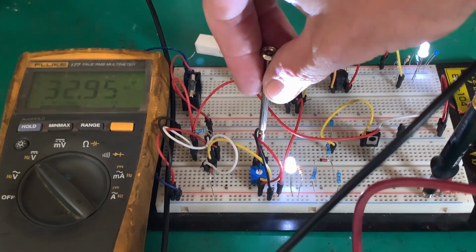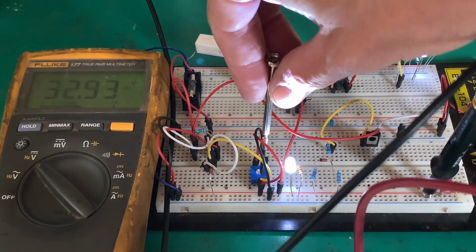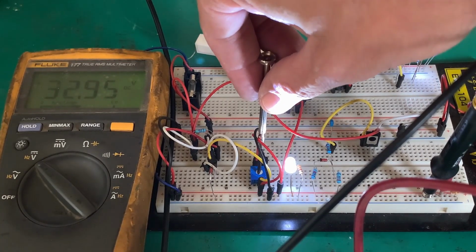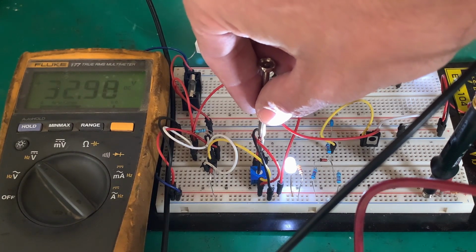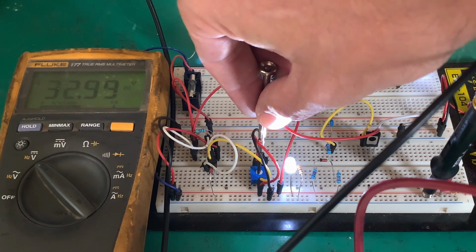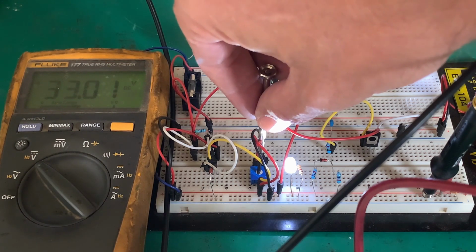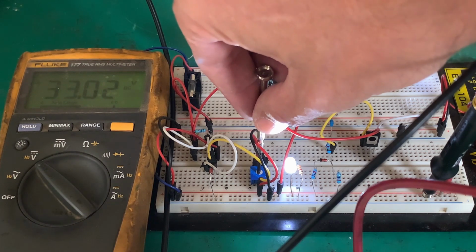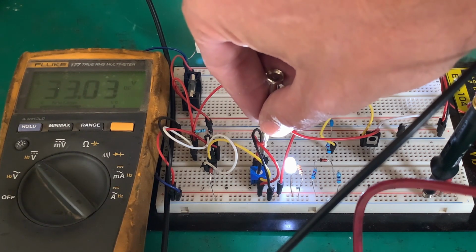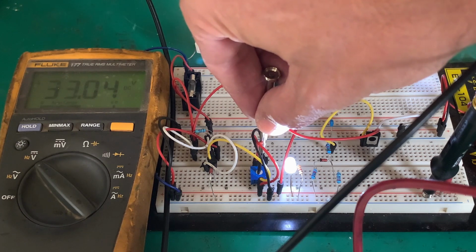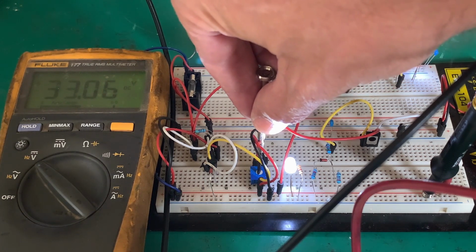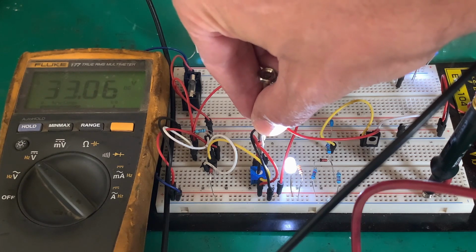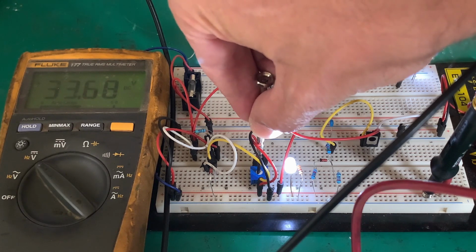What I'm going to do is start slowly turning the base voltage of the feedback transistor. So basically what it's going to do is push our output voltage up. Of course, this pot is very sensitive, so we're trying to turn it slowly.